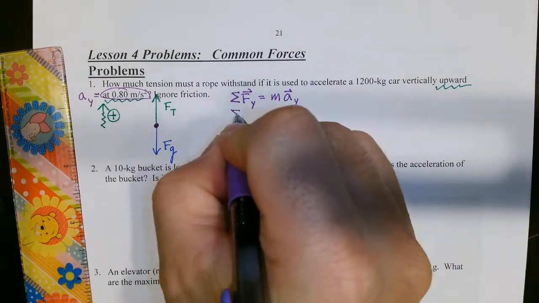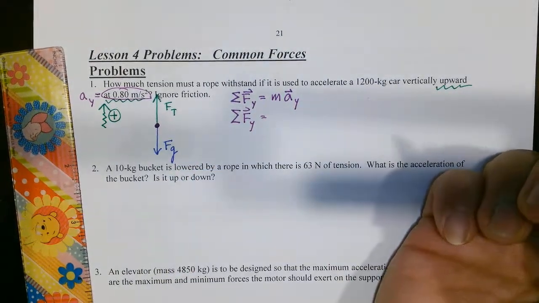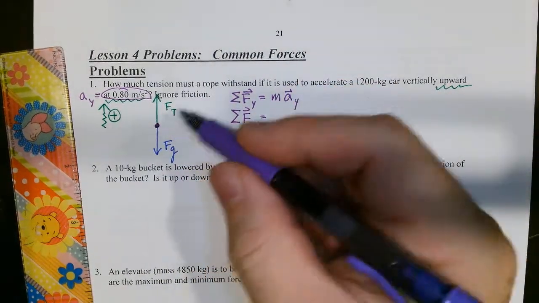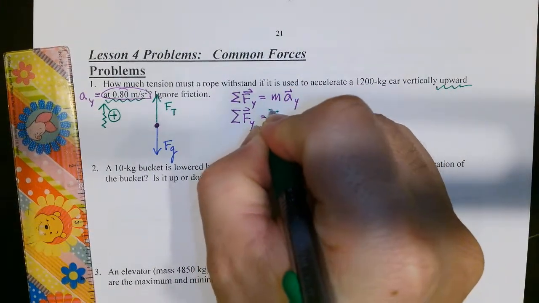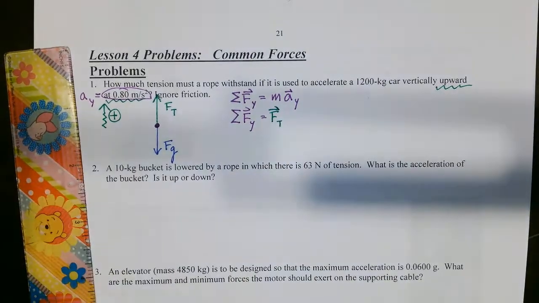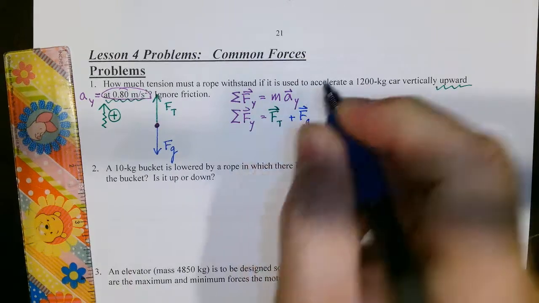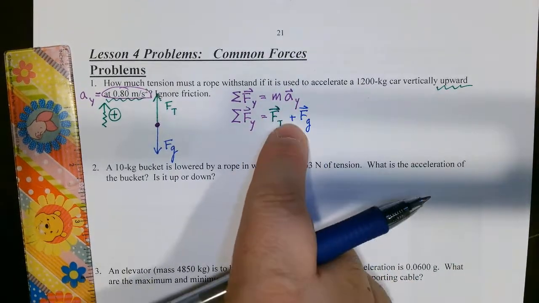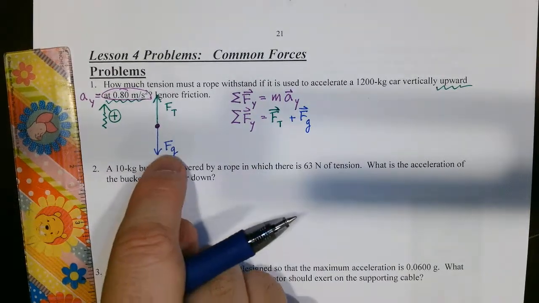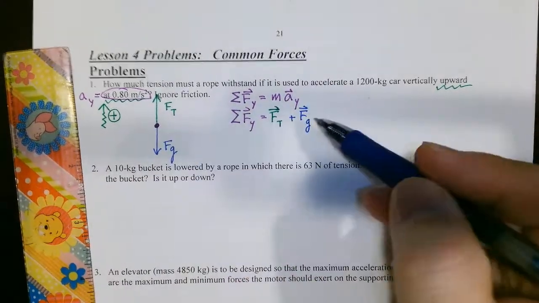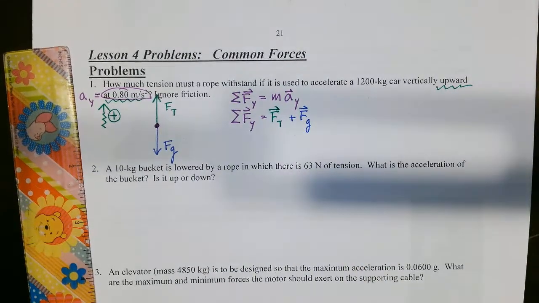And the sum of all forces in the y direction is equal to two forces: force tension plus Fg. Now notice I put everything in vector notation, so this plus really means you're adding a vector. Since Fg is pointing downwards, when we give direction to this Fg, it will be negative Fg, okay?